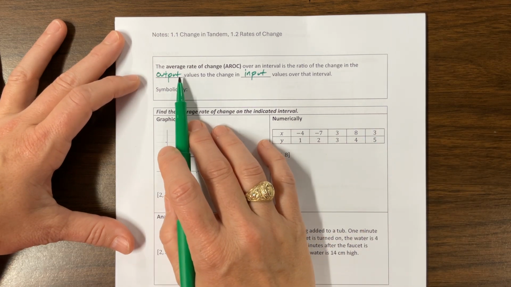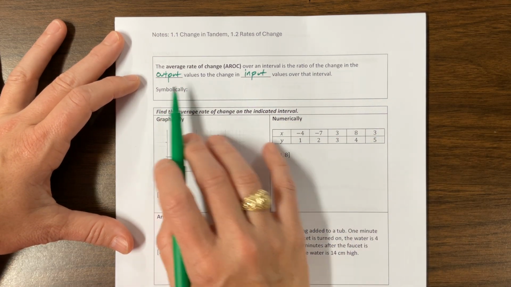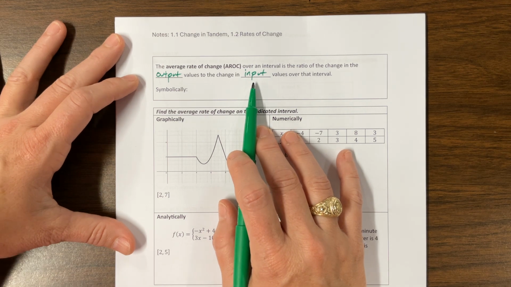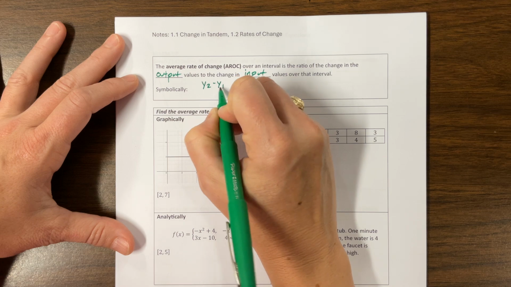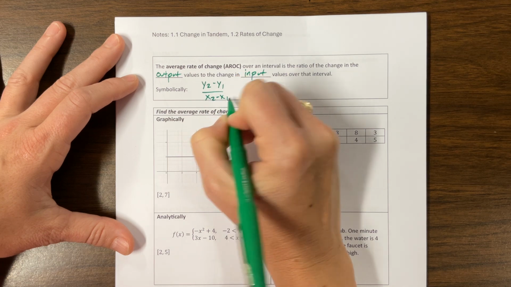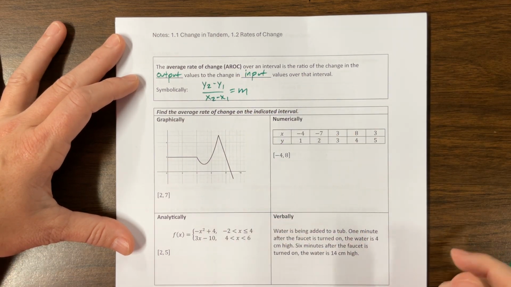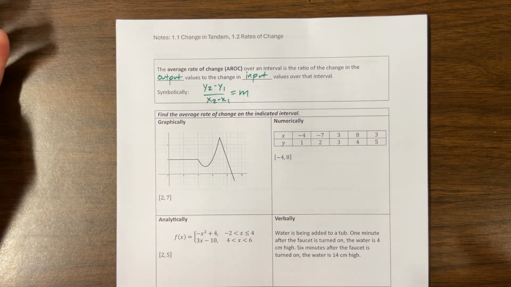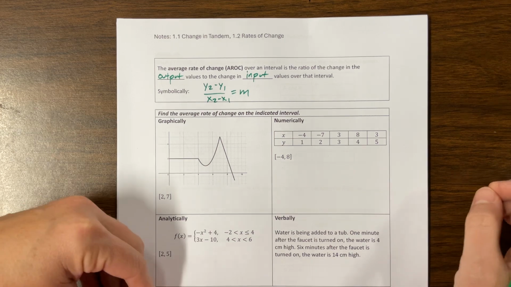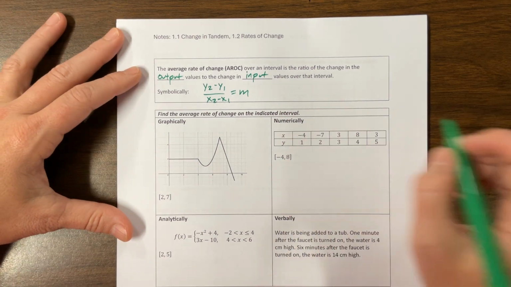Okay, so the average rate of change is the ratio of the change in output values over the change in input. Now you might say, well, I recognize that. I know that that would be y2 minus y1 over x2 minus x1. And yes, this is the slope. So the average rate of change would be the slope of the line between those 2 points.